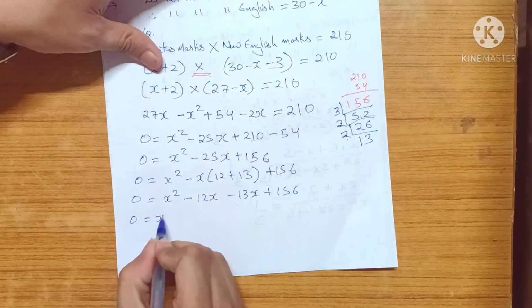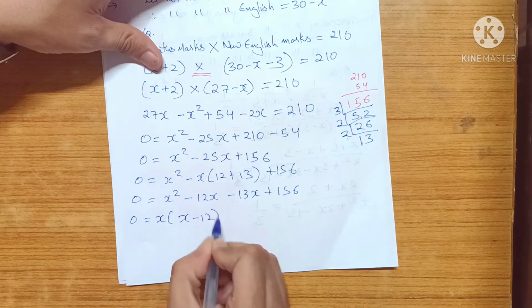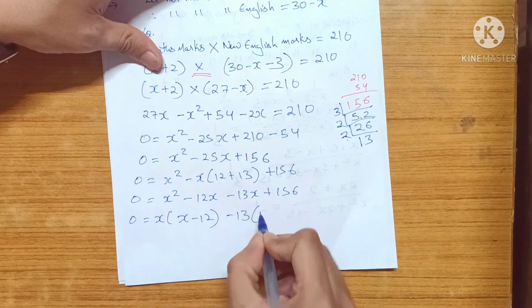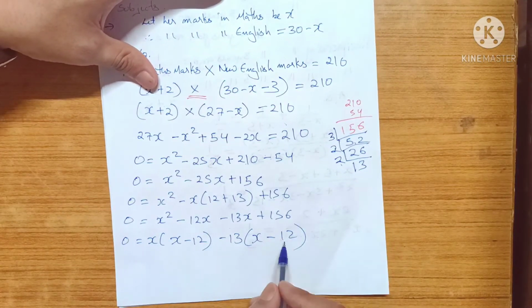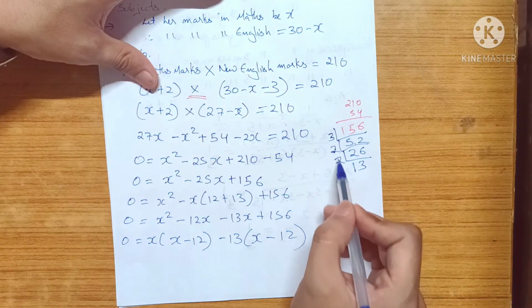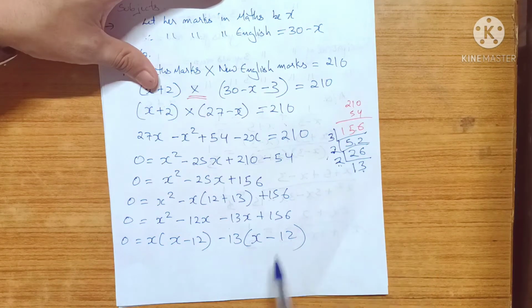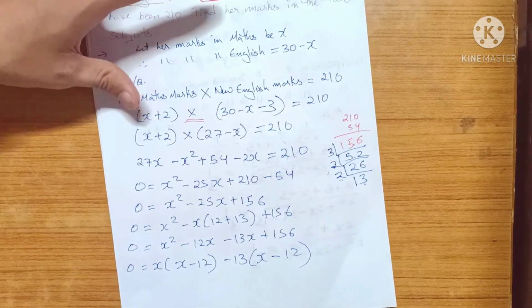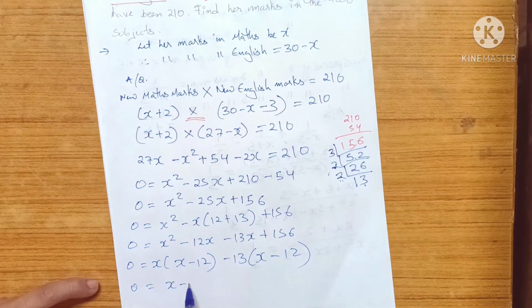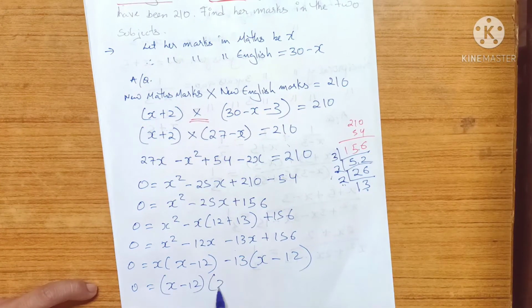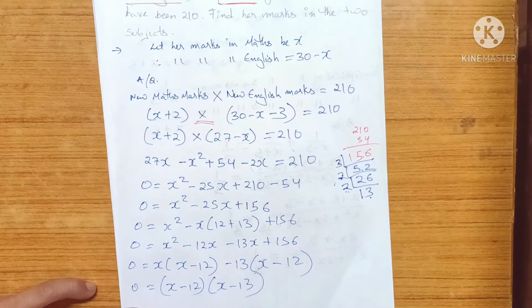From here we can take x common. From here we can take 13 common. I know that it's going to be 12 because 13 into 12 is 156. From here we can take x minus 12 common, and then x minus 13 will be left.